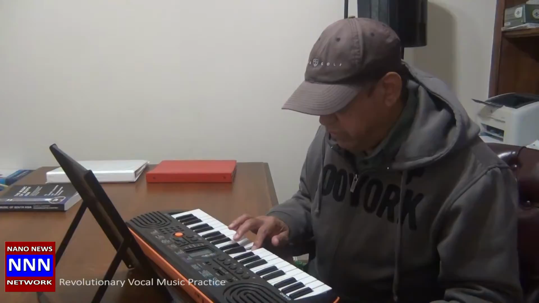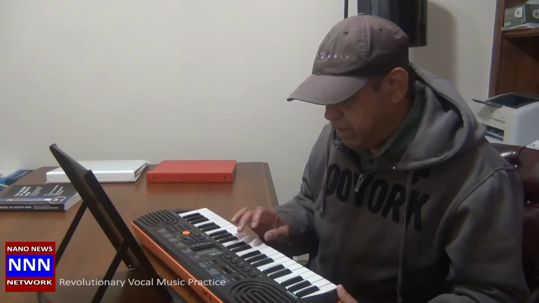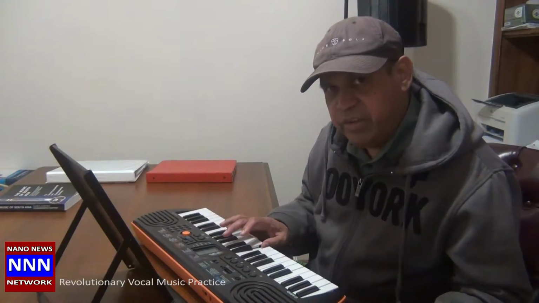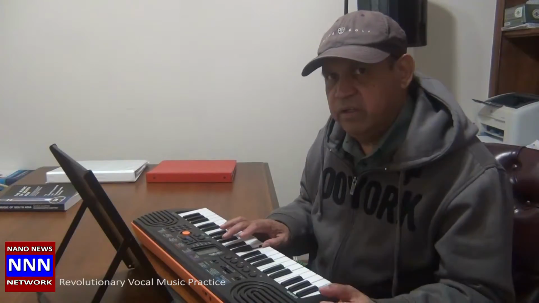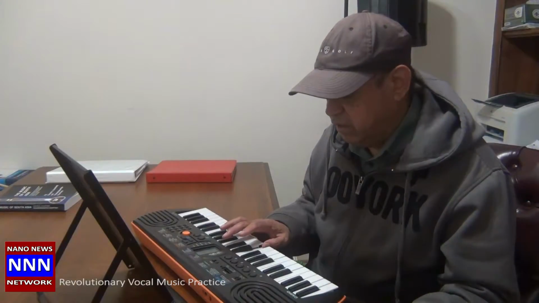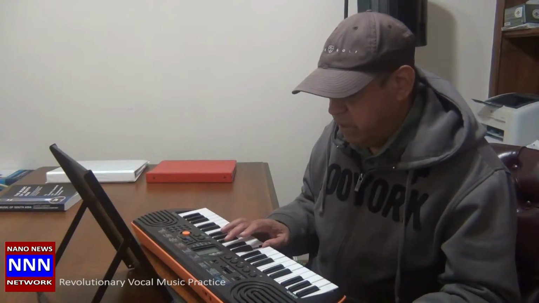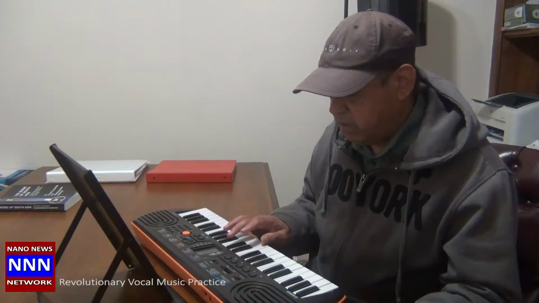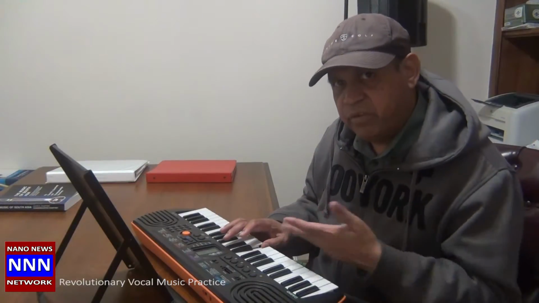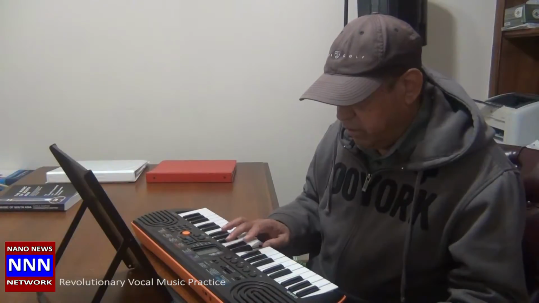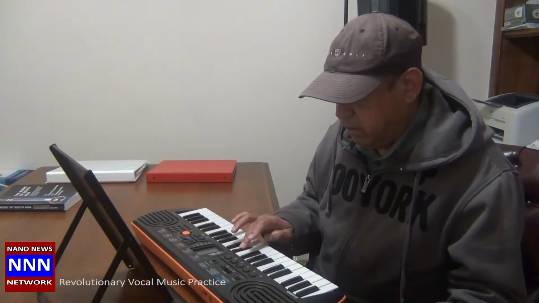Now let's go to C, middle C, which is Na in the C sharp scale. So if I have trouble matching the pitch, I usually go back and forth to find it. Now this is better.